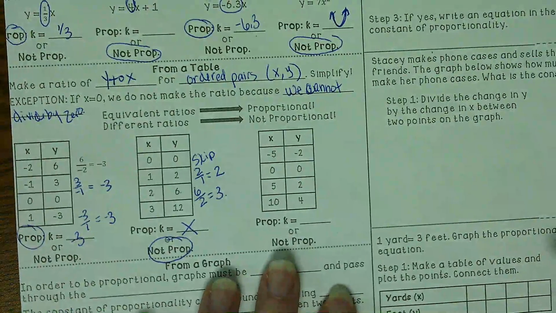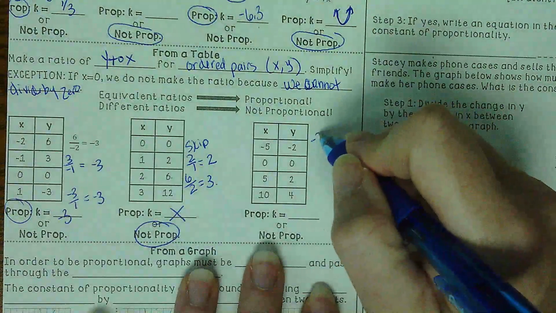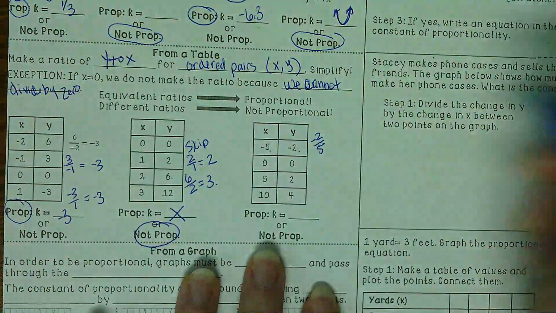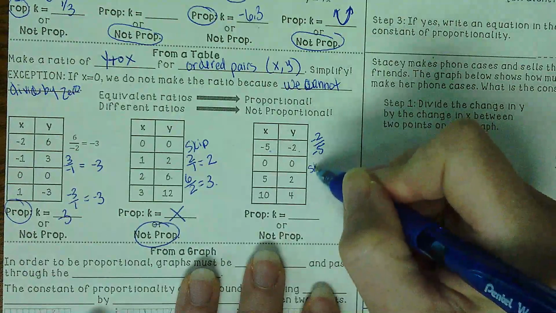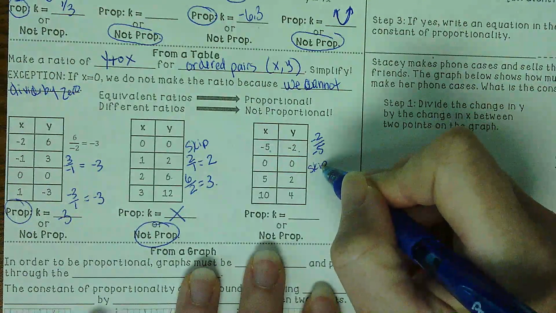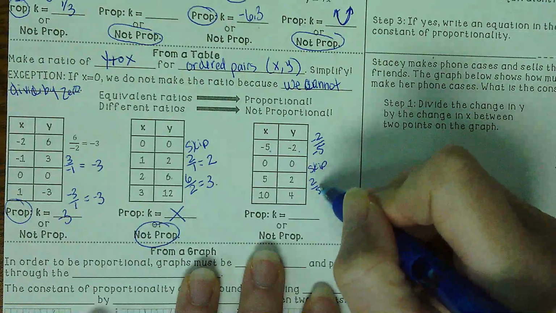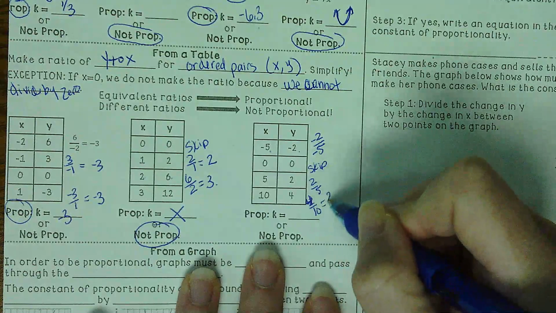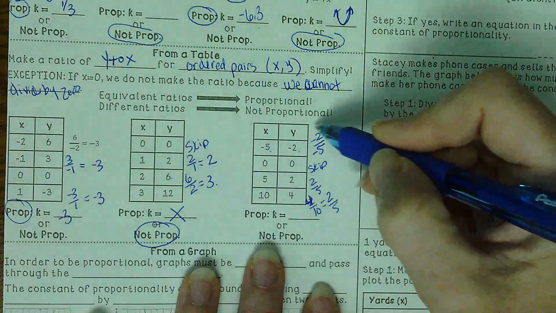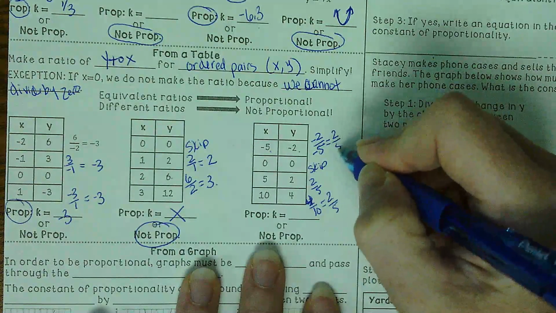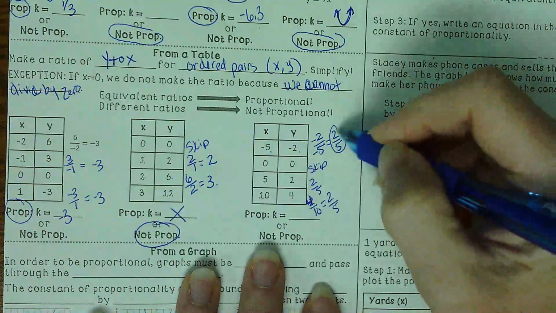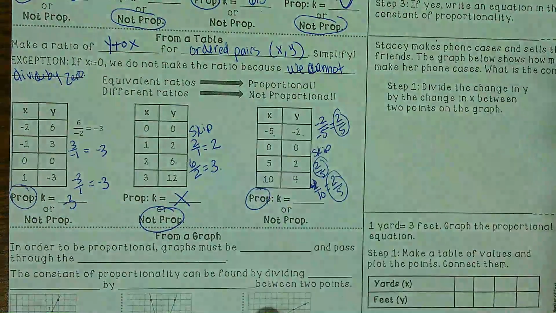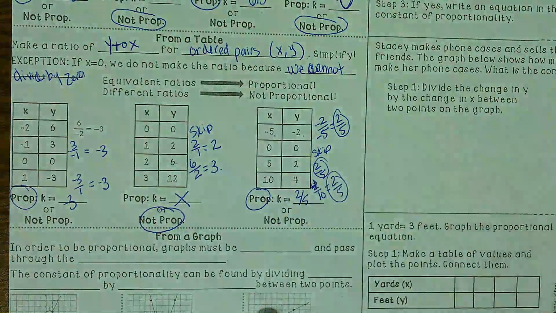The next one here is going to be a -2 over 5 because I have a -2 and a -5. We skip this one. We do the next one, which is 2 over 5. And we do the last one, 4 over 10, which reduces to 2 over 5. Now, I know we haven't learned all of our integers yet, but this one is actually the same thing. Two wrongs make a right. So if you look, every single time I did the problem, I have 2 over 5. So that means it's proportional, and our constant is 2/5.